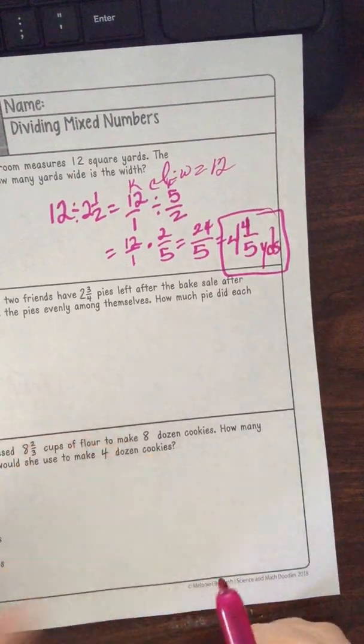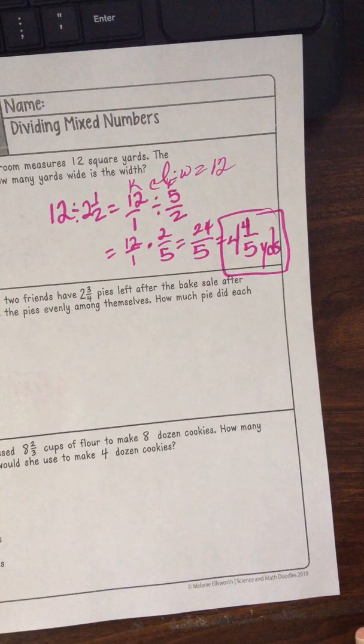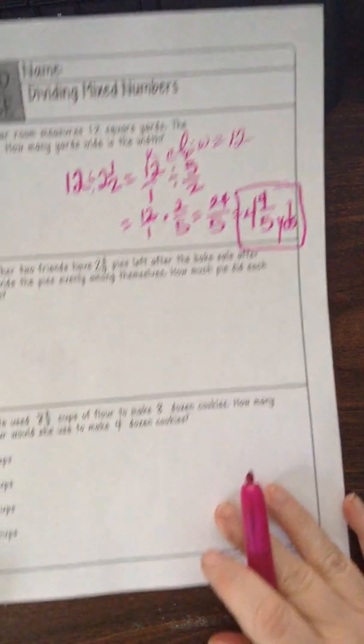Make sure you put the yards, because without that qualifier, then it could be 4 4/5 bananas. I don't know. You have to give me the qualifier.